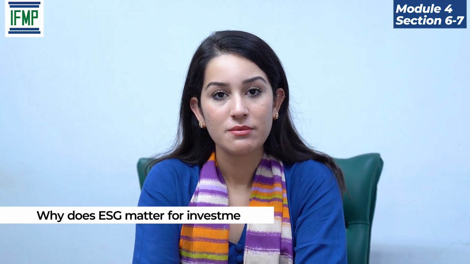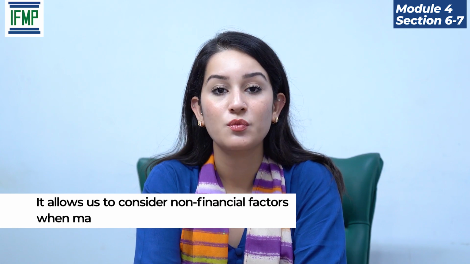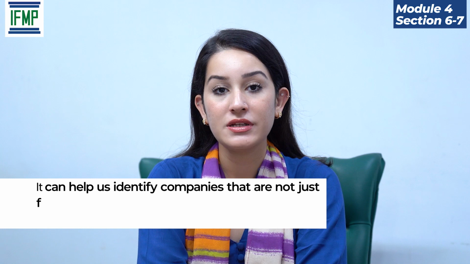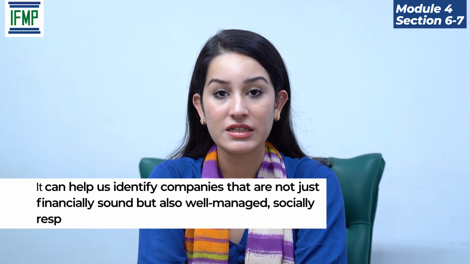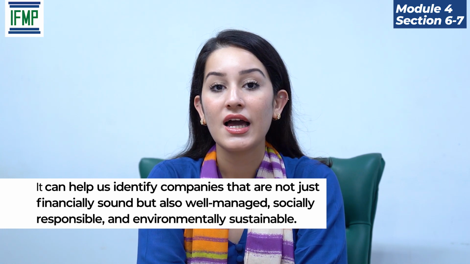So why does ESG matter for investments? It allows us to consider non-financial factors when making our investment decisions. It can not only help us identify companies that are financially stable and well-managed, but socially responsible and environmentally sustainable. This can actually lead to better long-term performance. Sharia-compliant investing can also be included in the ESG investment framework.